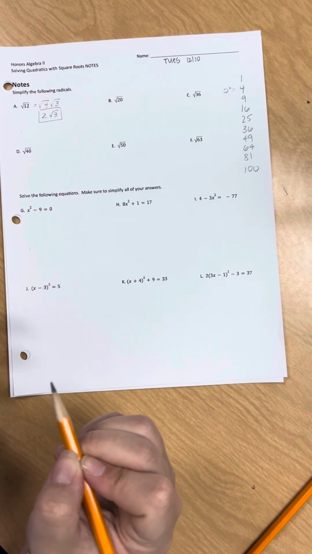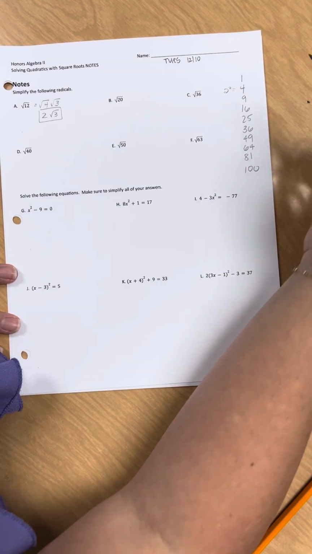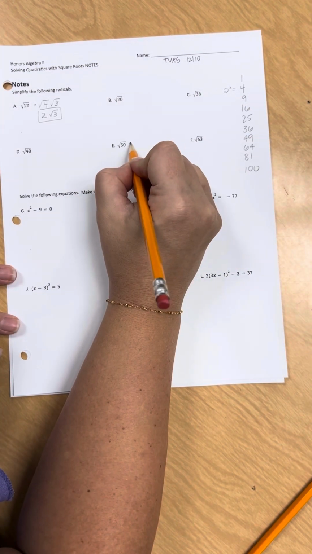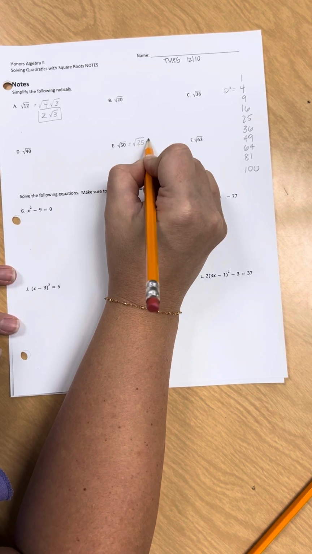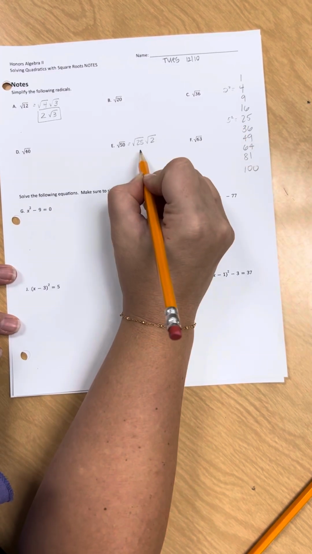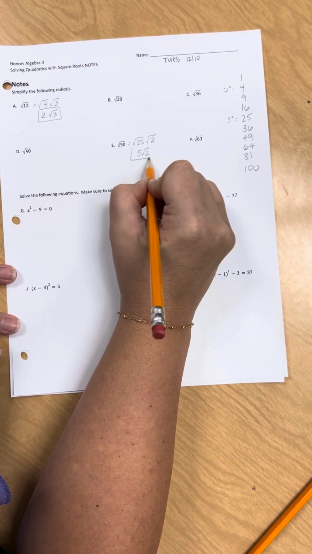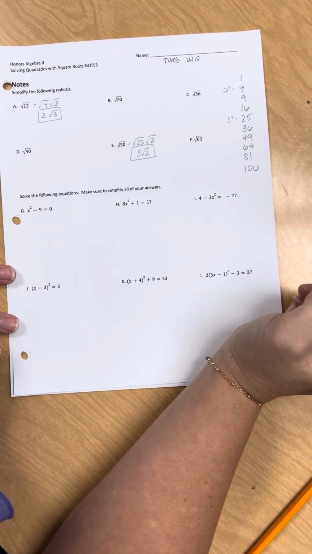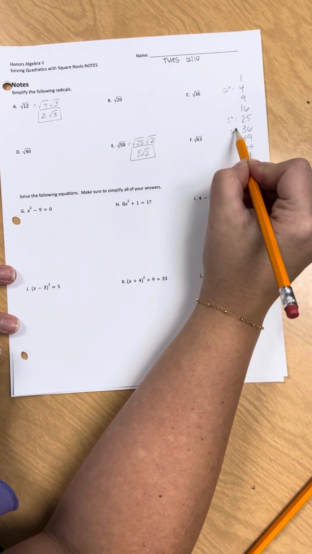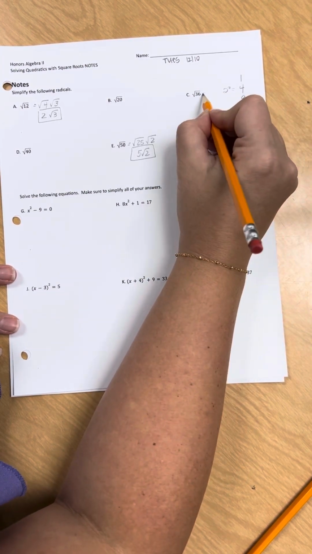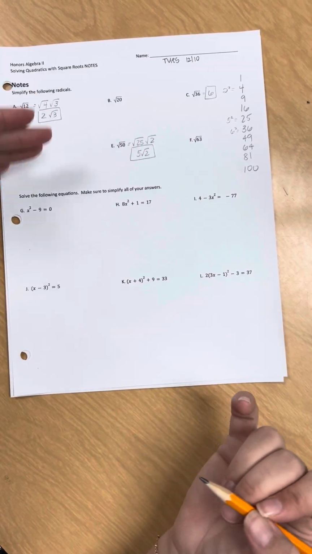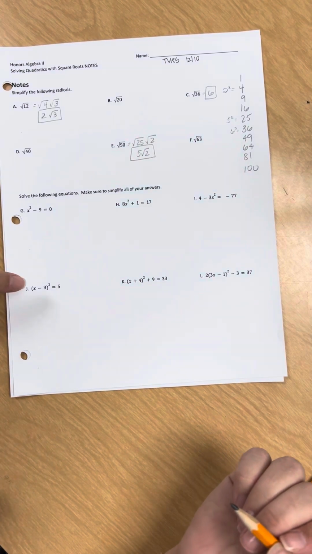I'm going to jump around on these a little bit, so I'm going to look at 50 now. A perfect square that goes into 50 would be 25. And 50 is 25 times 2. Square root of 25, let's see, 25 was 5 squared, so that would be 5 radical 2. Or, like on C here, 36 is literally on my list. It was 6 squared. So if I ask for the square root of 36, that is just 6. Okay. That's simplifying. Every answer down here, you'll have to make sure you simplify like that.